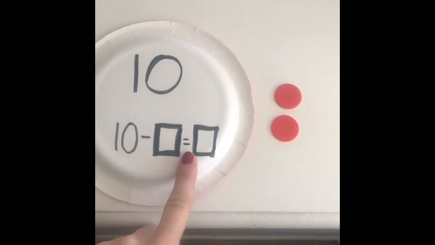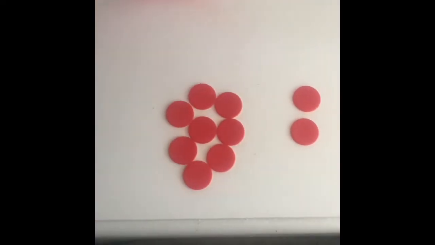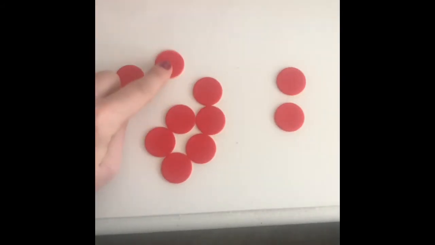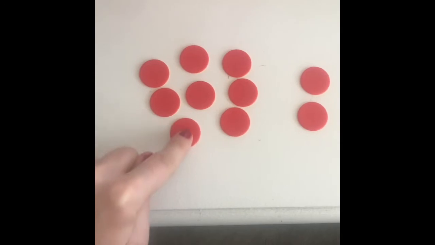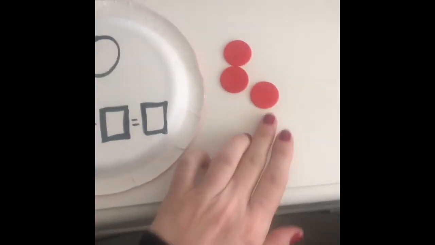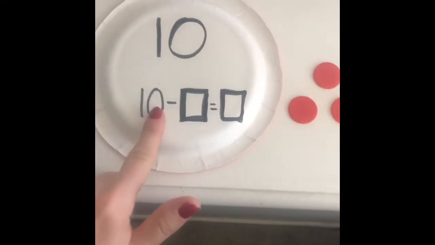You can start to think about it in your subtraction form. How did I make it? 10 minus how many? Let's count. 10 minus 1, 2, 3, 4, 5, 6, 7, 8. 10 minus 8 gave you 2. Here's my next one. I'm showing you 3. That means 3 is the answer to my subtraction problem.